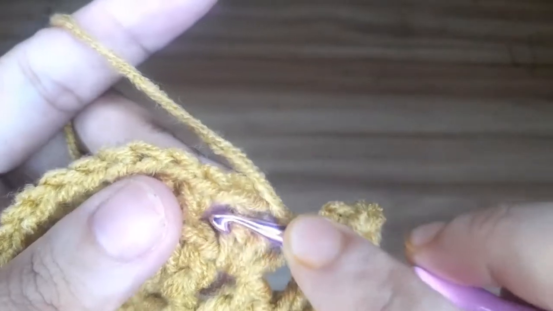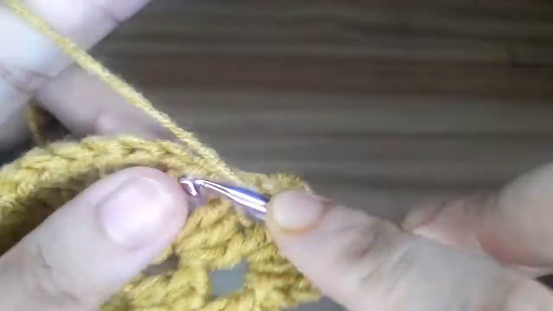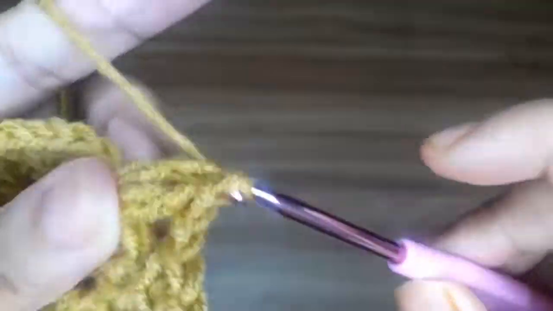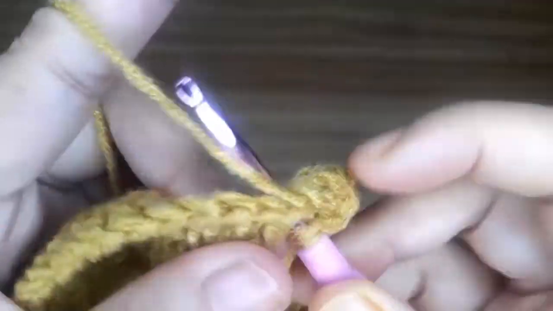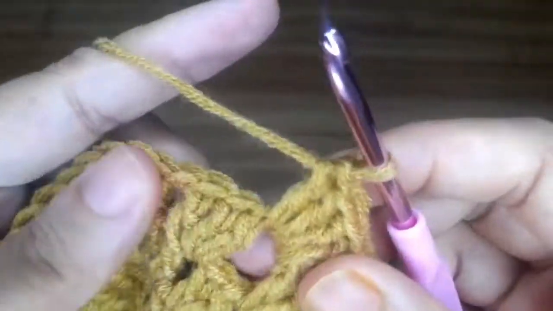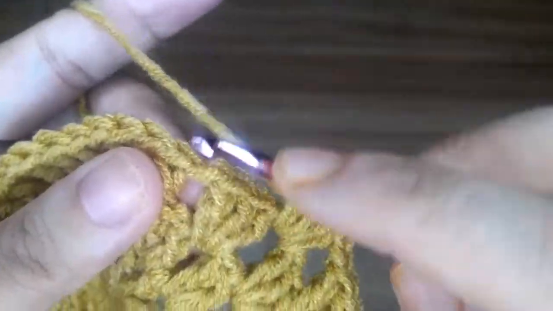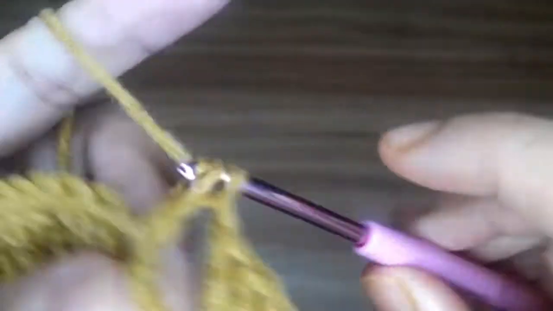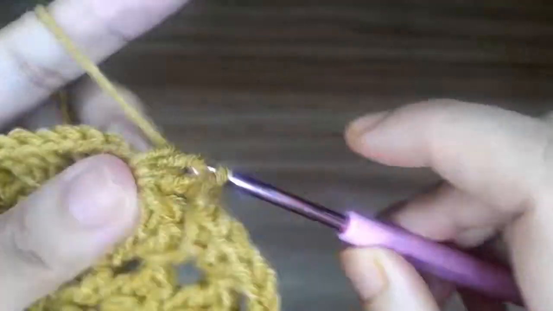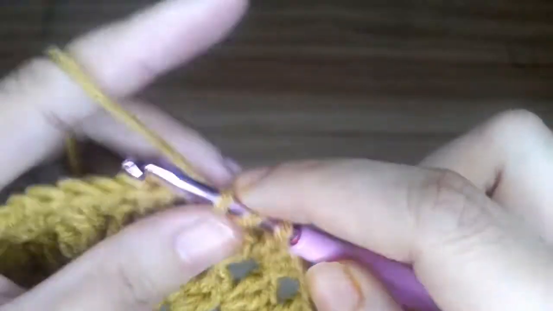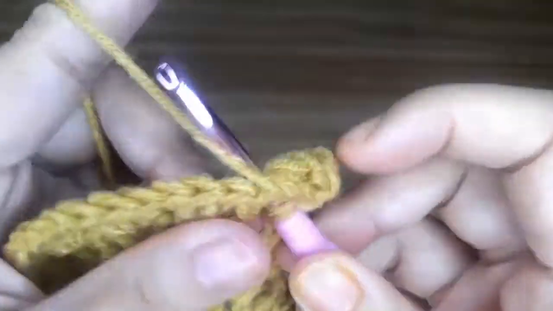Again make 4 double crochet in the next chain space. 1, 2, 3 and 4. Again make 1 chain and make 4 double crochet in the next chain space. 1, 2, 3 and 4. Make chain 1.